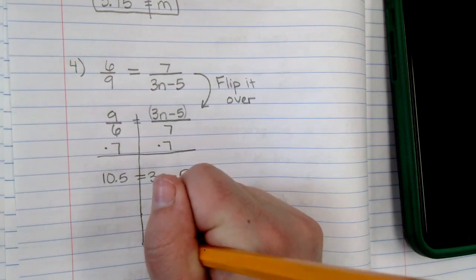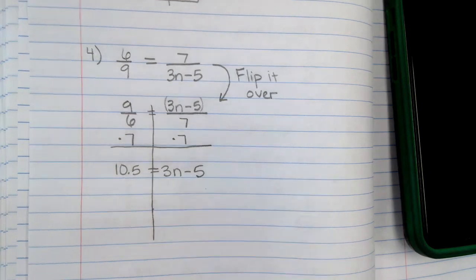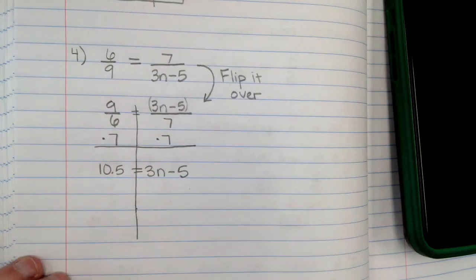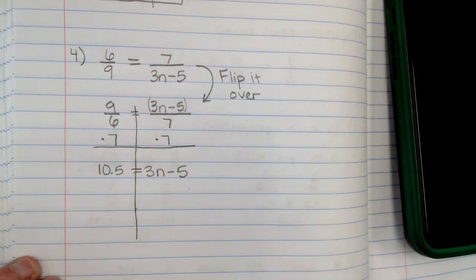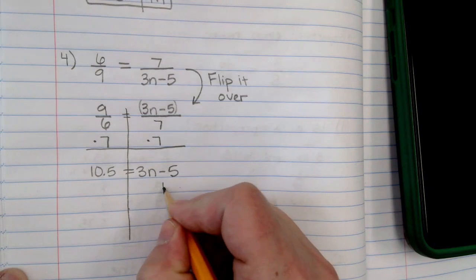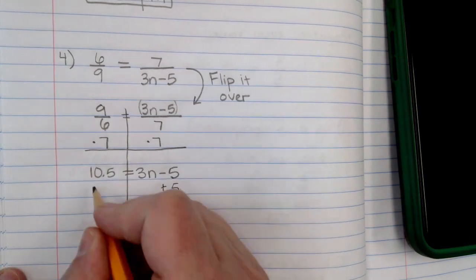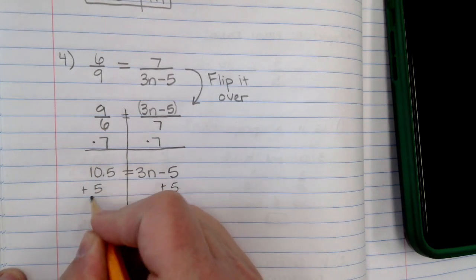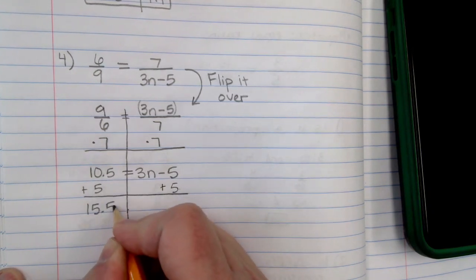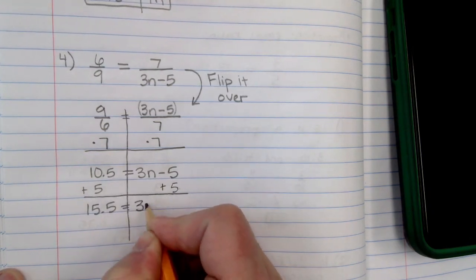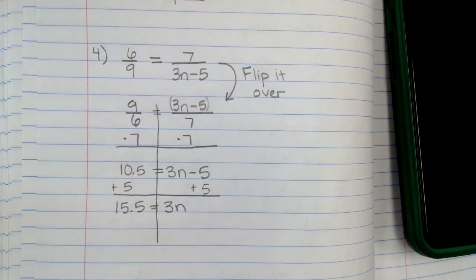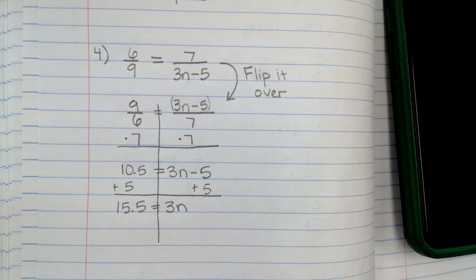The 5, because multiplying is more important than subtracting. So how do I undo a minus 5? Good, add 5. And if I do it to one side, do it to the other. We get 15 and 5/10 equals 3n. And then our last step would be to do what? Divide by 3.